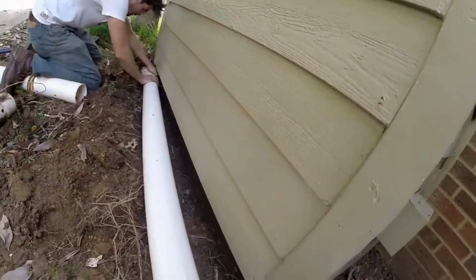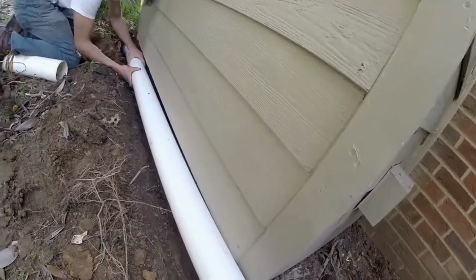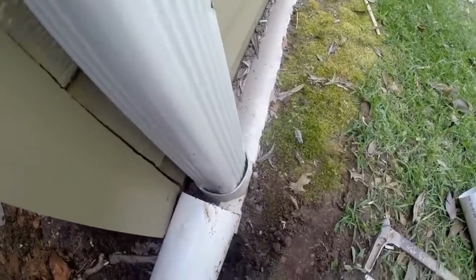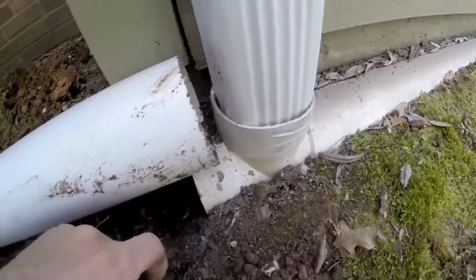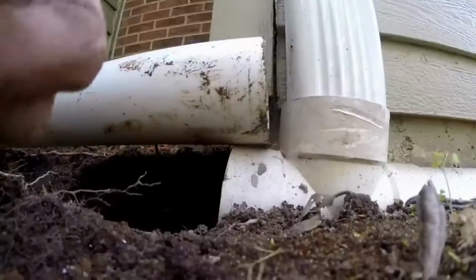This is not an easy repair. Okay, hold it right there, Paul. And you can see it's a real tight fit. This pipe doesn't bend. We've got about an inch of pipe that we've got to get to go that way, and then pull the pipe back.